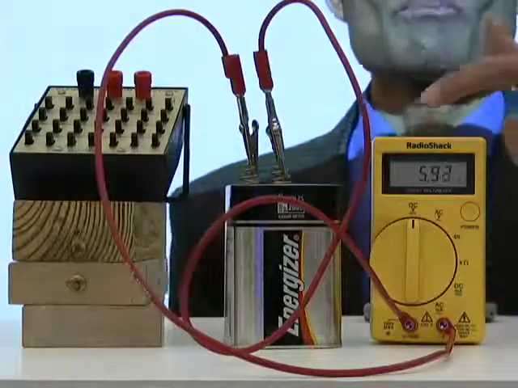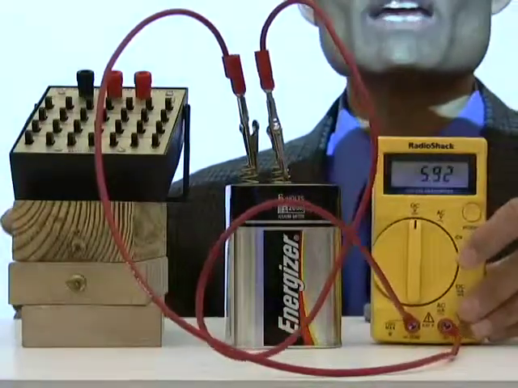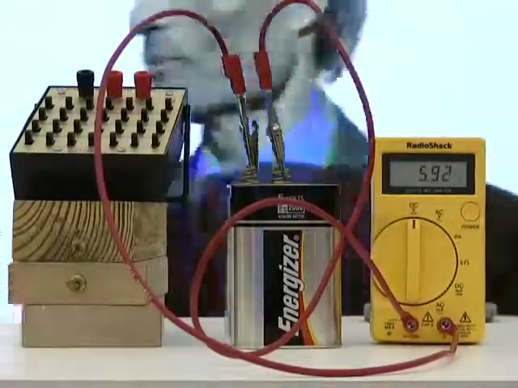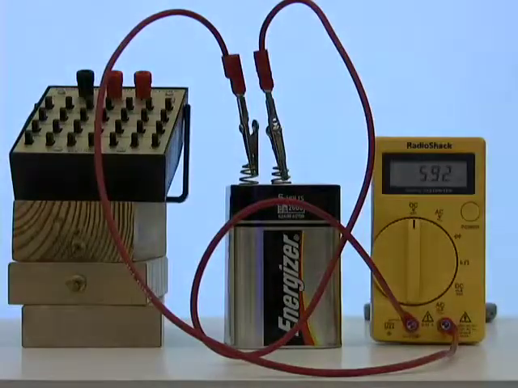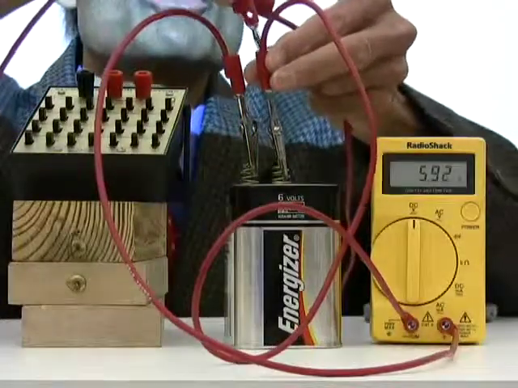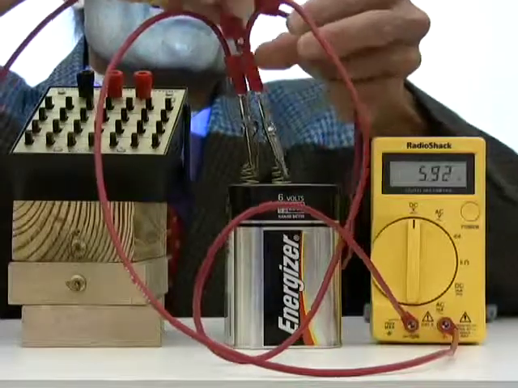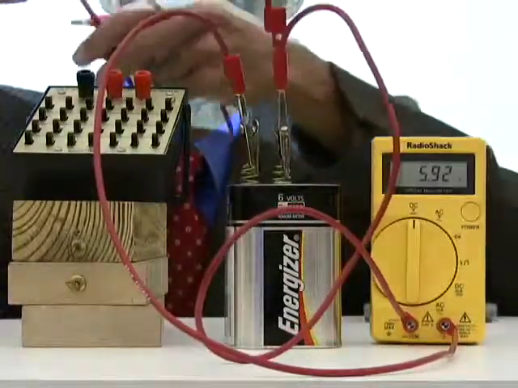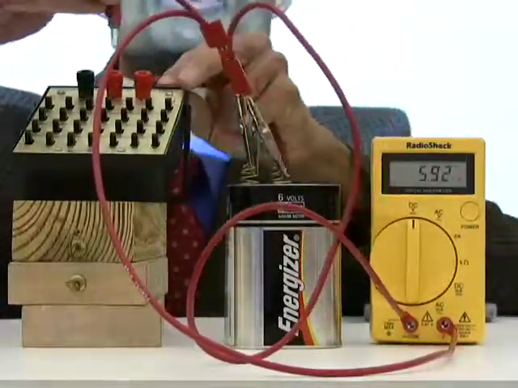Now, see what happens to the voltmeter reading when I do that connection. Well, I hope I will be able to keep them there when I do the connection. Alright? So, hold your breath. I'm going to make this connection now. That is going to go to one end of this resistor.